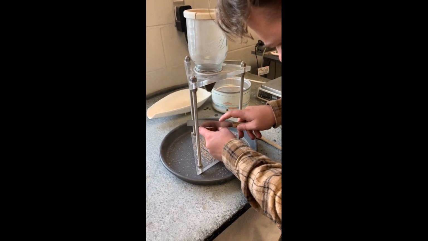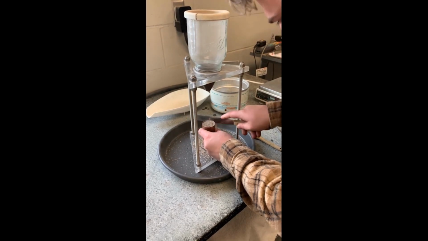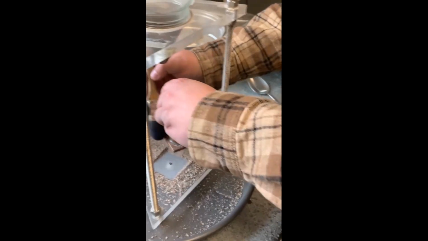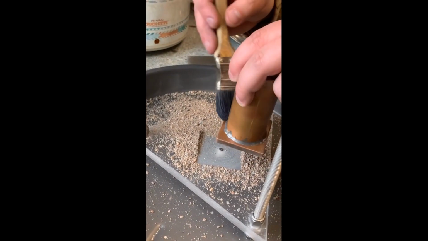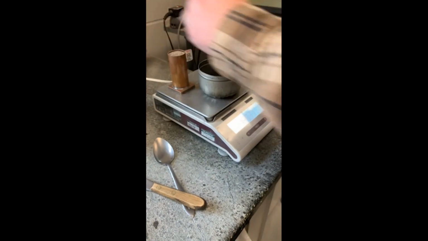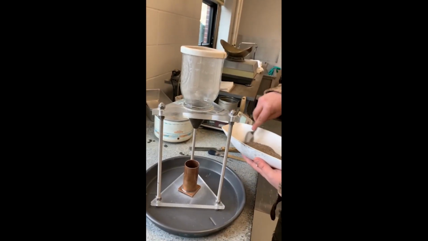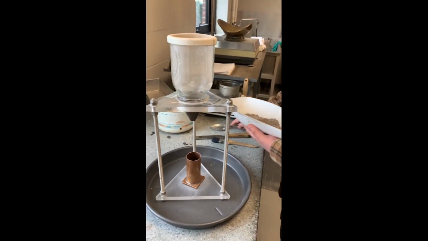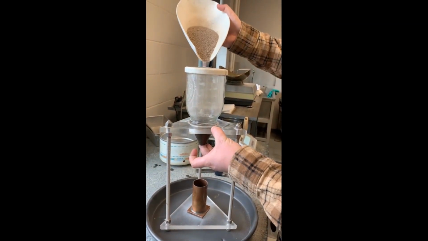Strike off the top of the pile from the cup, tap a few times, sweep any remaining aggregate from the bottom of the cup, then record its weight. Repeat this procedure a second time to get an average of 2.